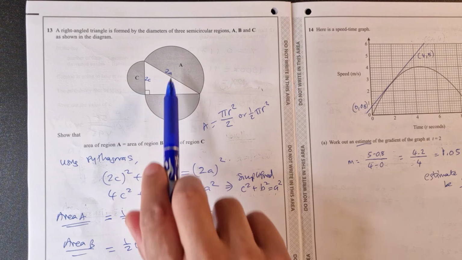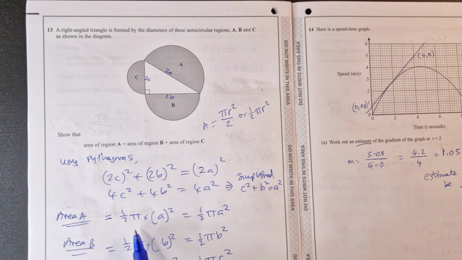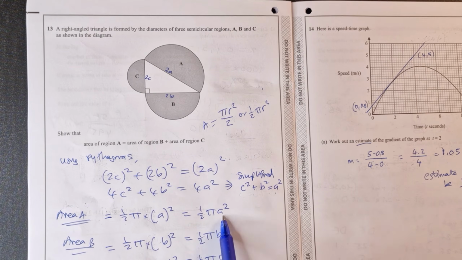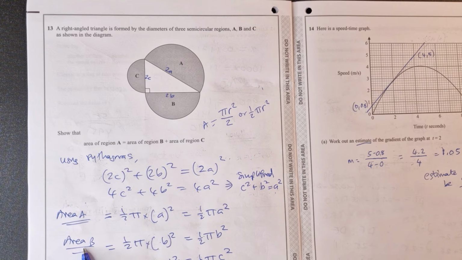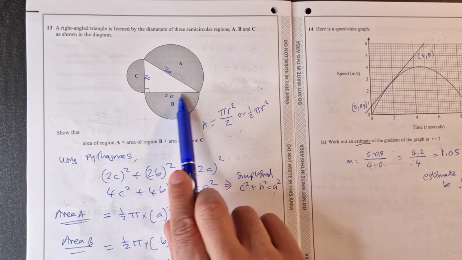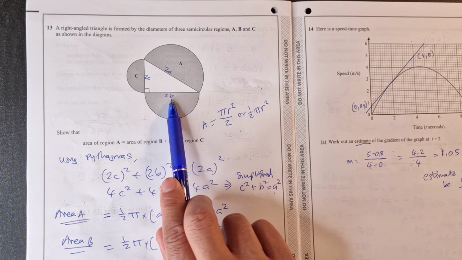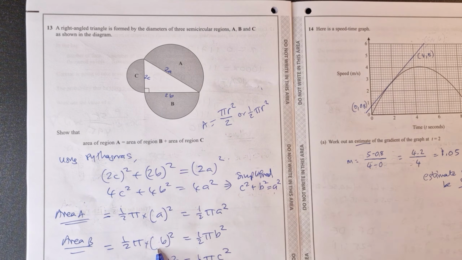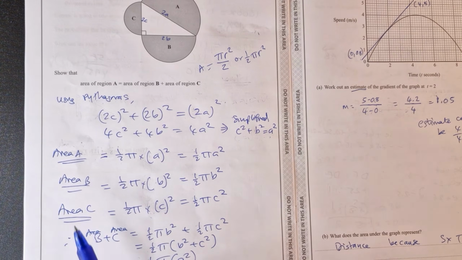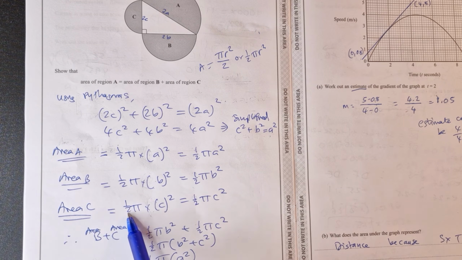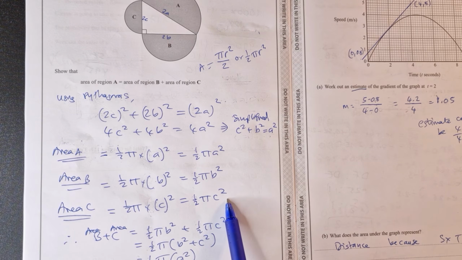And that's why I had it as 2a, 2b, and 2c for the diameters. So area A is going to be equal to half times pi times a squared, which simplifies to half pi a squared. In the same manner, area of B is going to be half times pi times the radius squared. And the radius of B, the diameter divided by 2, you just get b. So it's b squared, which simplifies to half pi b squared. Finally, the area of C is half times pi times c squared, so that simplifies to half pi c squared.